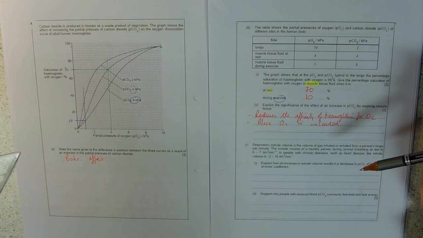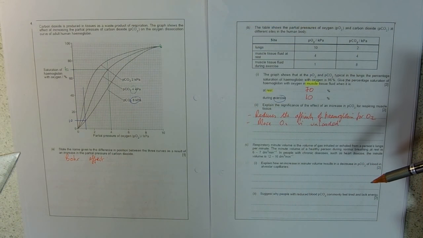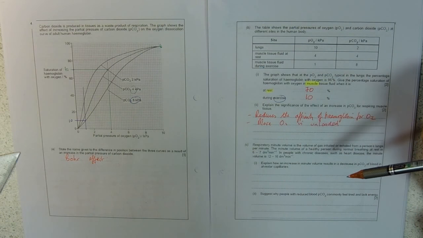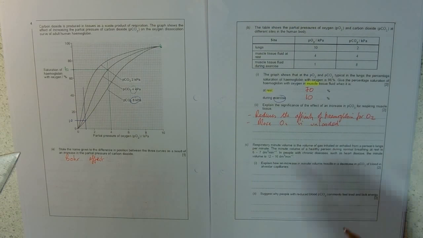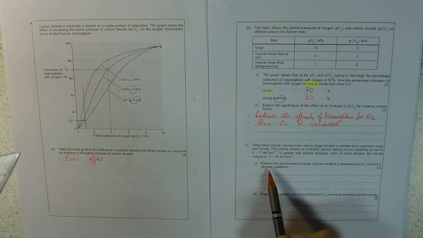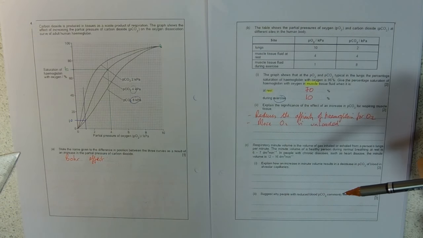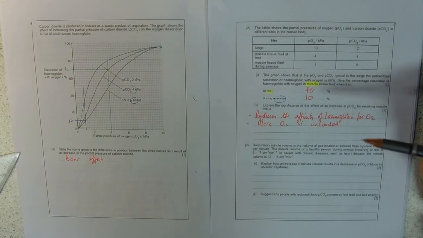Explain how an increase in this volume of air going in and out results in a decrease in the carbon dioxide of blood in the alveolar capillaries. Well, let's just have a recap of what the blood's doing. It's going to the alveoli. Where are those? Those are in the lungs. So we're sending blood to the lungs, and that's been to the body already. So the blood that we're sending to the lungs has got high CO2. And why is it going to the lungs? So that we can get rid of that CO2, which can diffuse into the air and be exhaled.